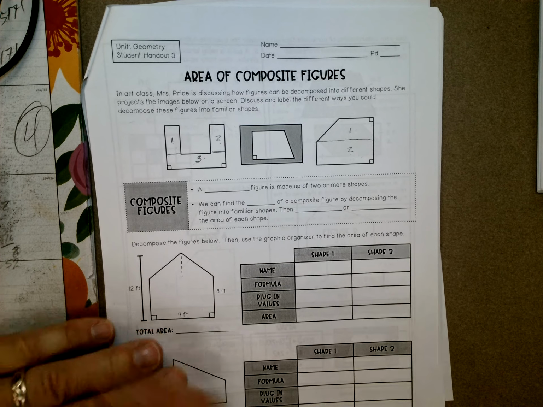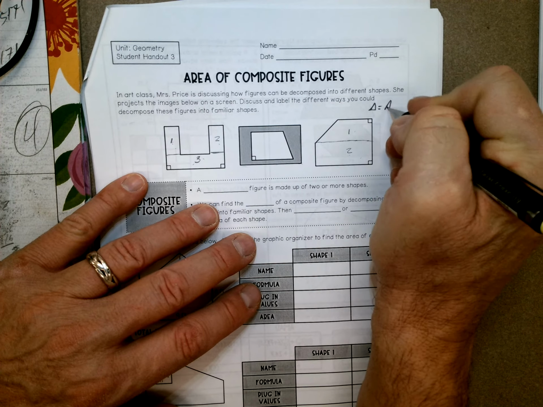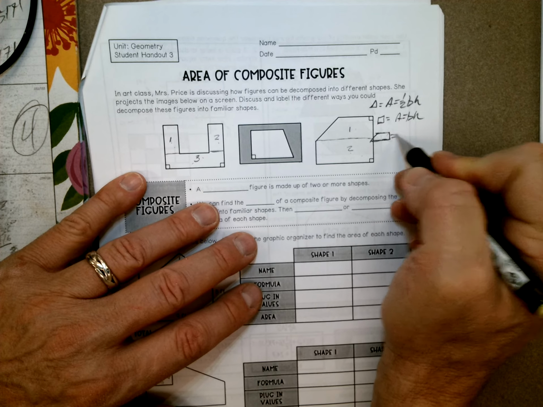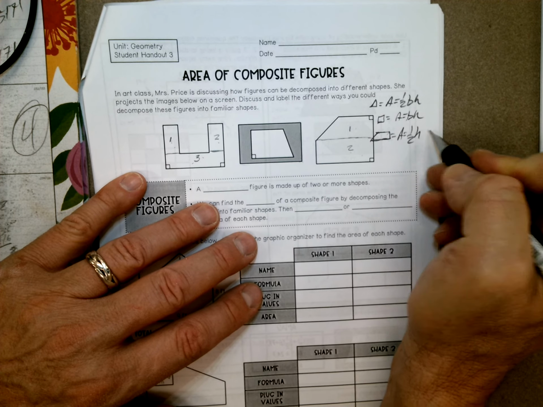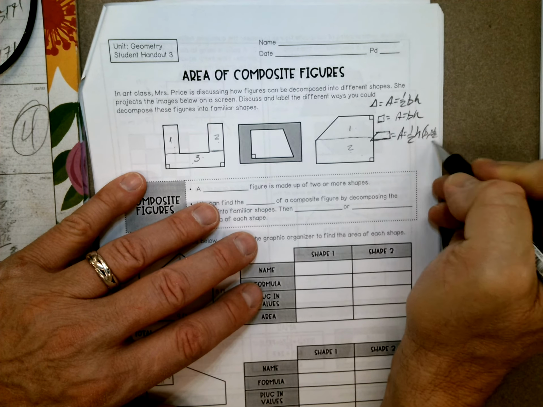So let's just go ahead and write that. For a triangle, we need to know that area is 1/2 the base times the height. For a square, parallelogram, or rectangle, area is base times height, right? And for our trapezoid, it has one set of parallel sides. Area equals 1/2 the height times base 1 plus base 2. We've written that the last couple of days, all of those, or at least we should have.